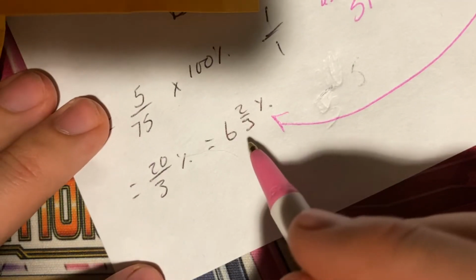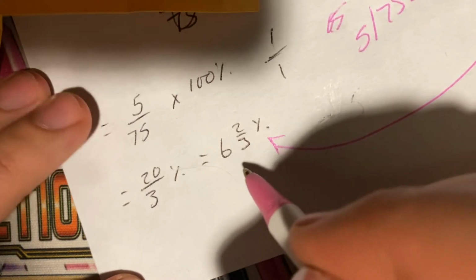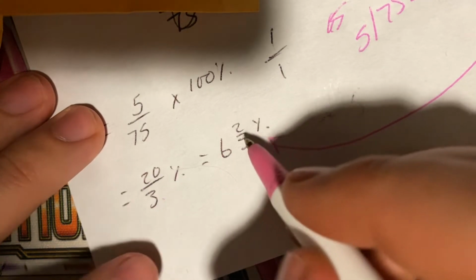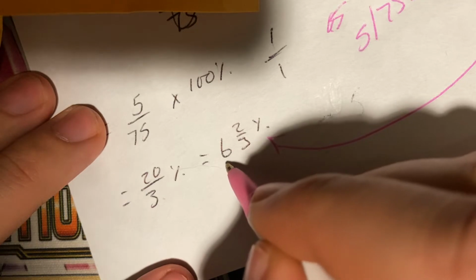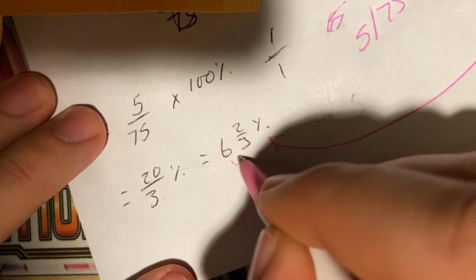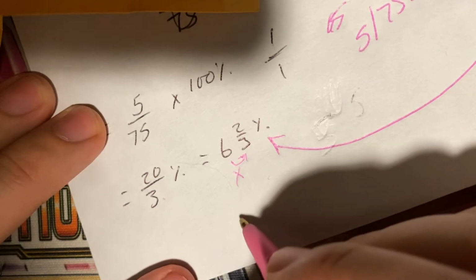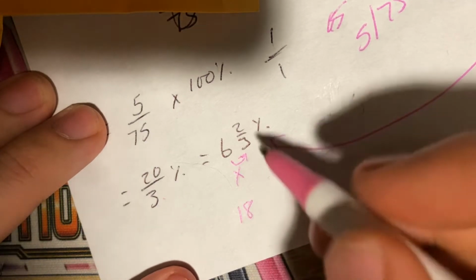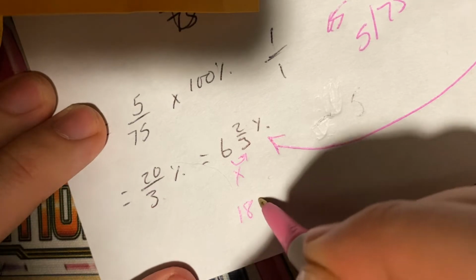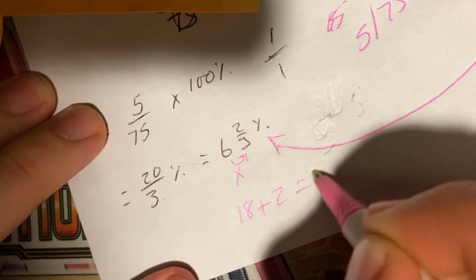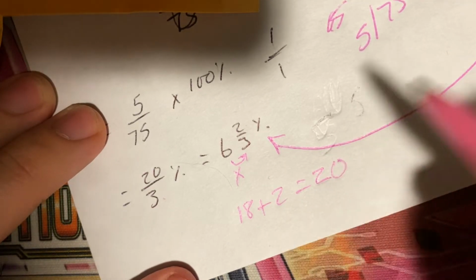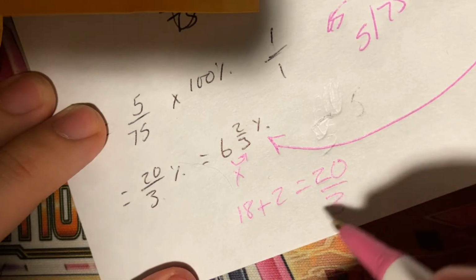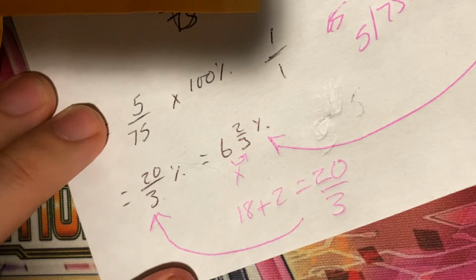And then from there, it's basically converting mixed numbers to improper fractions. To do that, you take the whole number times the denominator. So 6 times 3 equals 18. And then you add the numerator, so 18 plus 2 equals 20. And then you keep the same denominator, so 20/3. And then that's how you get to this.